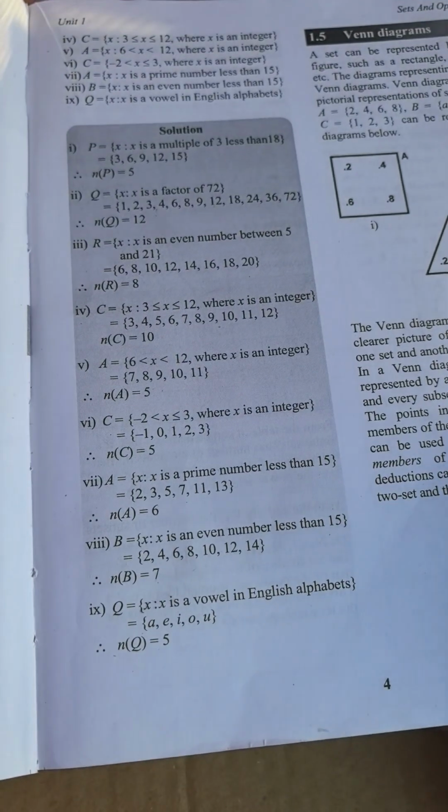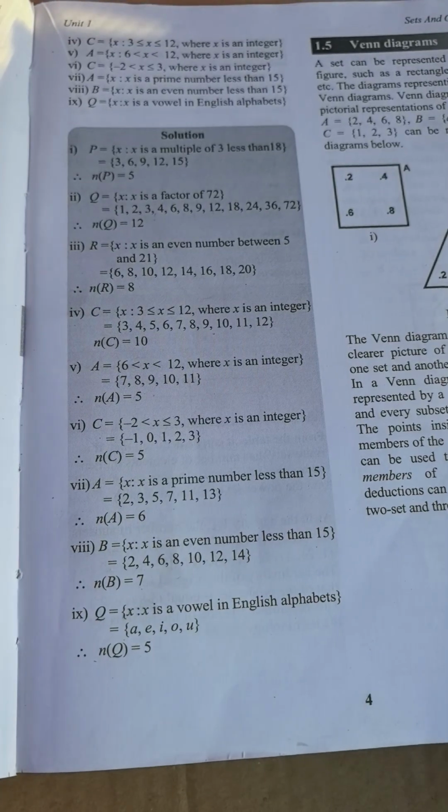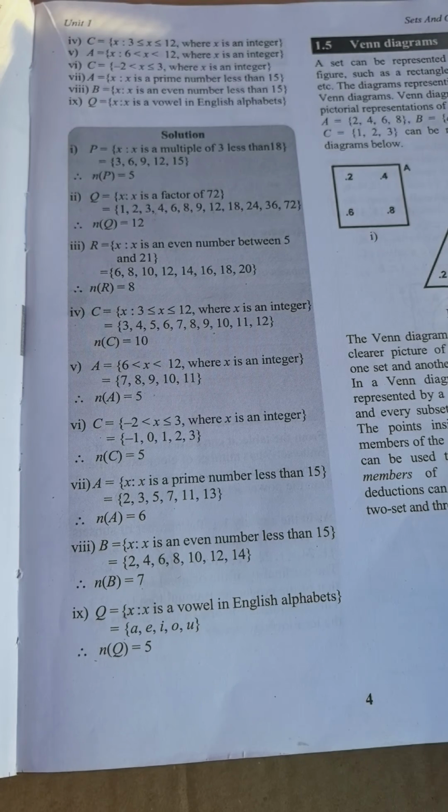It's saying that it's an even number between 5 and 21. So 5 is not an even number, so 5 is not part. Even though they are saying between, sometimes between could mean inclusive. Sometimes between could mean that number is not part of it. It's English, so make sure you understand the conditions there. So with even number between 5 and 21, 5 is not an even number. We have dealt with this already.